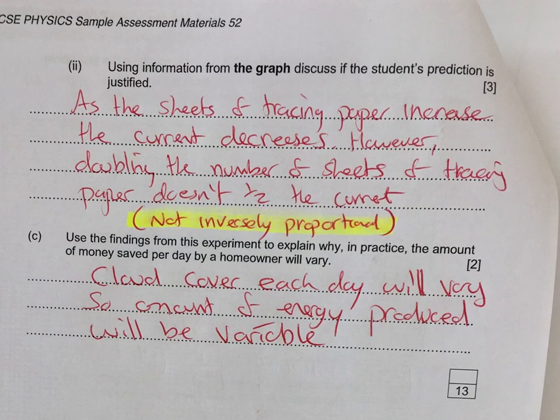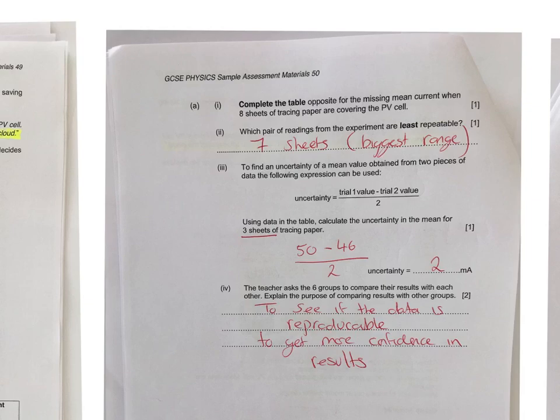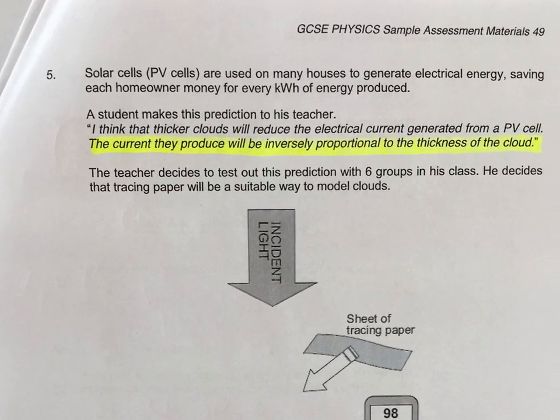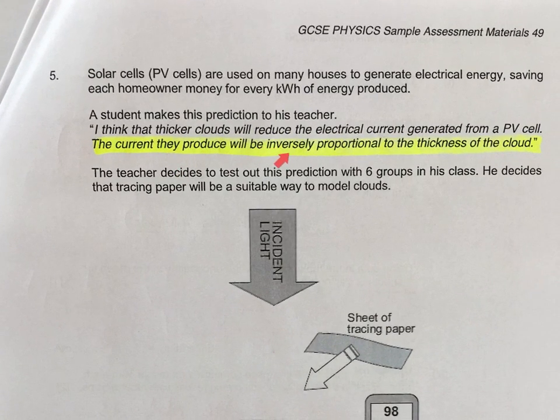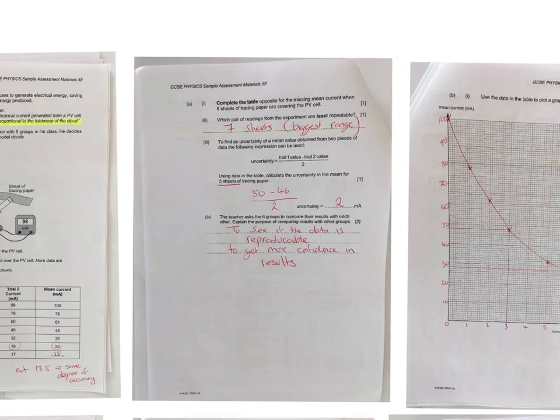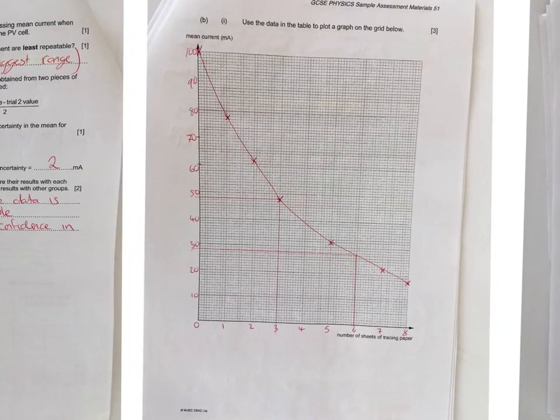Using information from the graph for 3 marks, and you can see where I was doing that. Discuss the student's prediction. Well, if we go back to this, they're going back 4 pages now. They think that it's going to be inversely proportional. So inversely proportional, the line would kind of look like this, but it would be a straight line. Okay, this is curved, so I know for a fact it's not going to be inversely proportional.